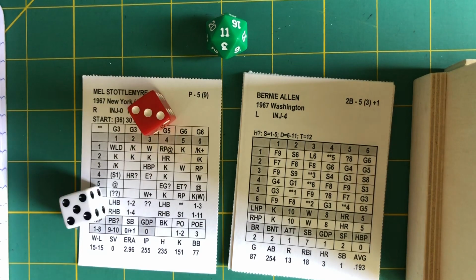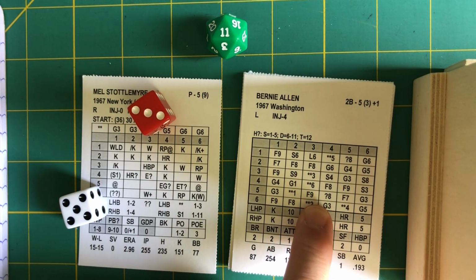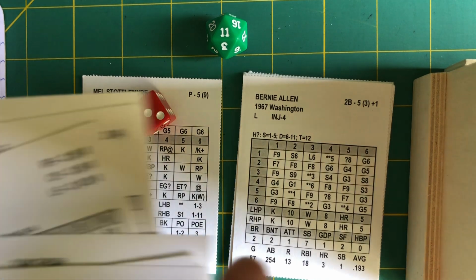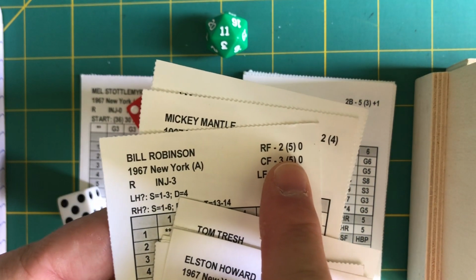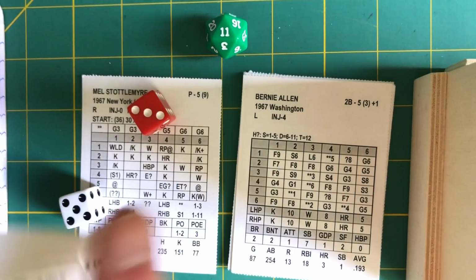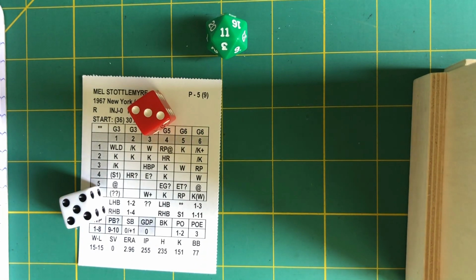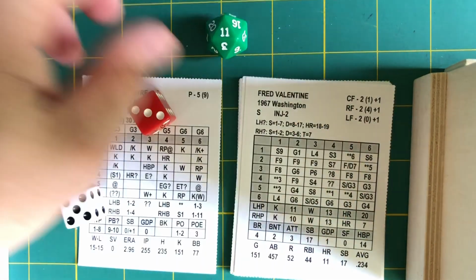And we'll see where it's hit by rolling on Allen's card. It's hit in the air to right field. Under it is Bill Robinson. Bill Robinson's error number is found on his card right there in parentheses. And it's lower than a 9. So he makes the catch, and there's 2 gone in the first. Fred Valentine coming up.